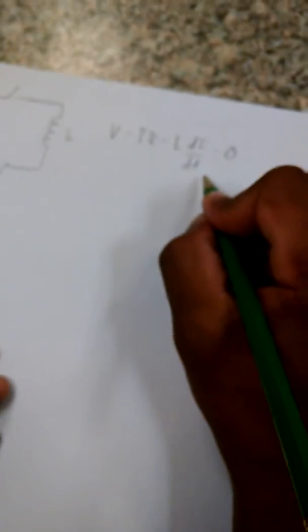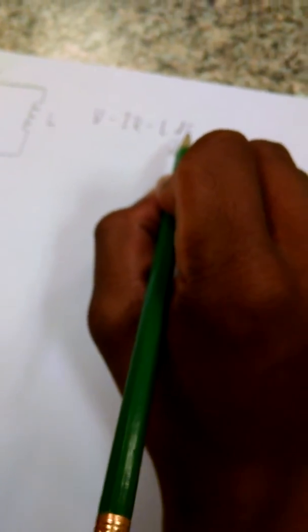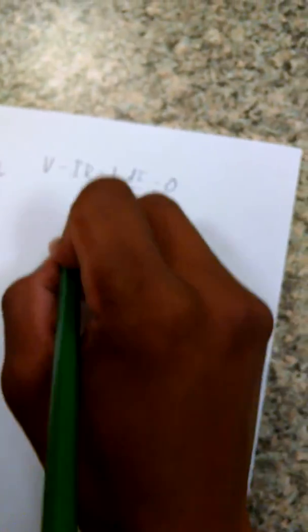So now we can solve this differential equation for I to get a formula for the current going through the circuit.